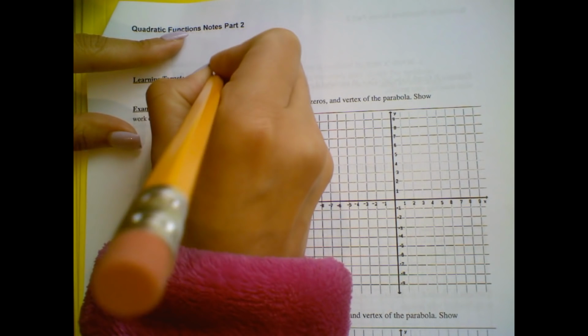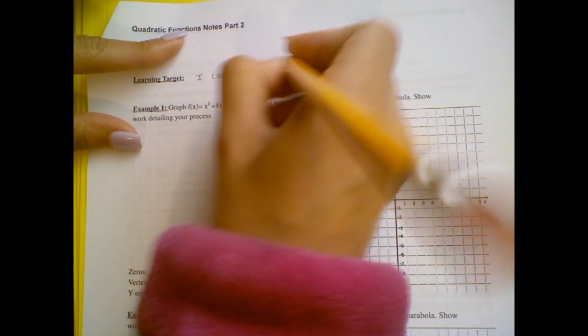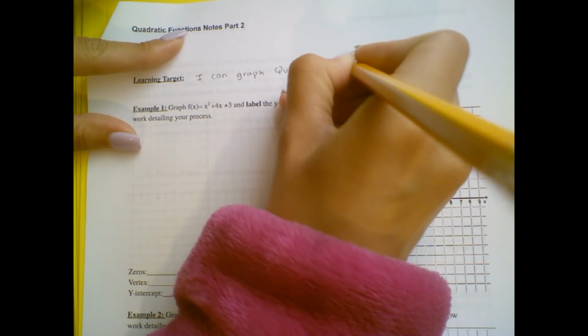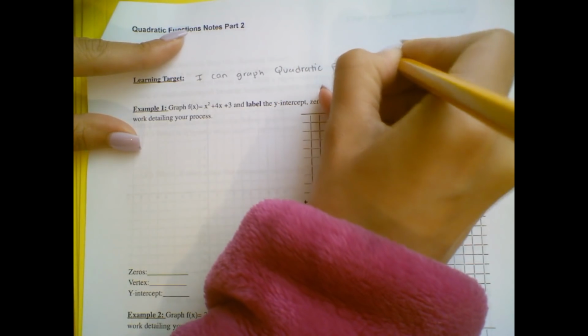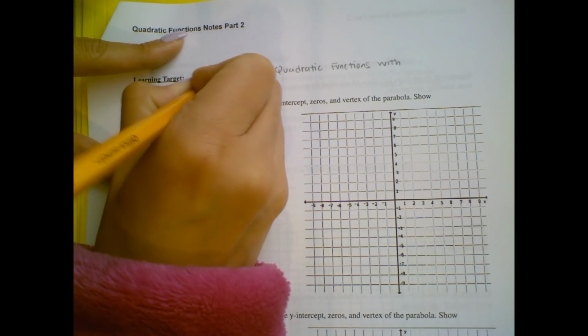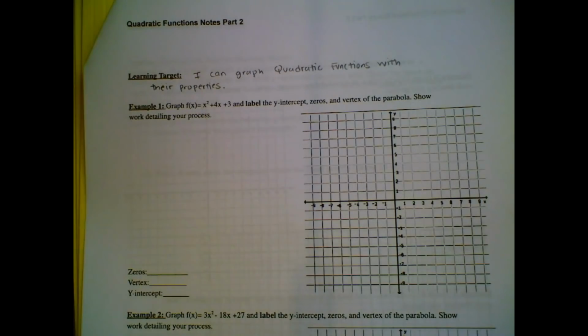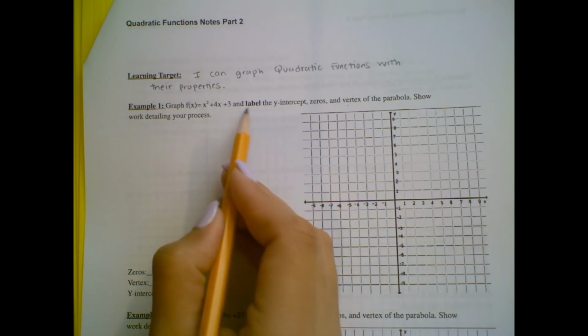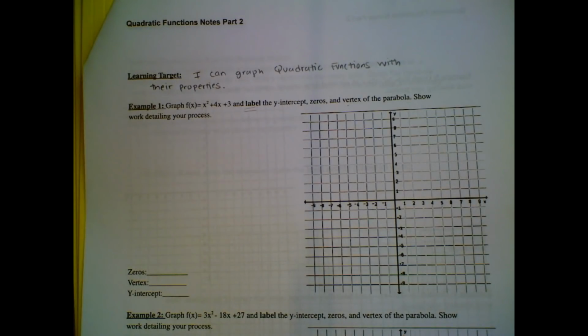Our learning target for today is: I can graph quadratic functions with their properties. What I mean by properties is that we're going to be labeling the y-intercept, zeros, and vertex of quadratic functions that you're given. So that's the labeling part, knowing how to identify that when you graph.